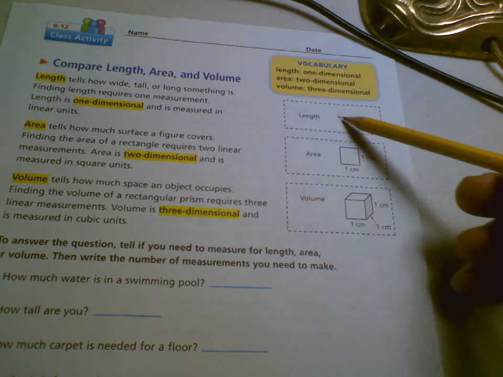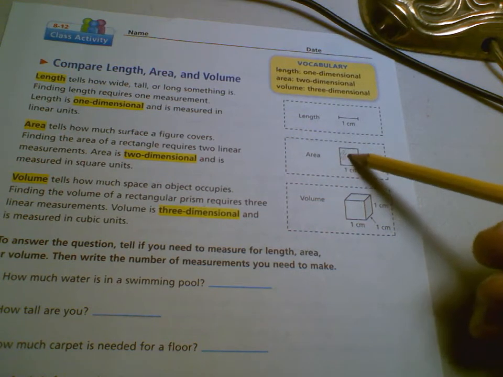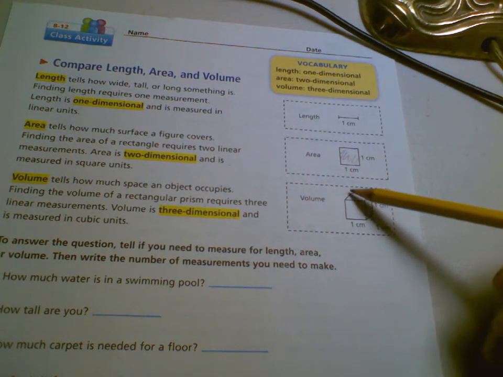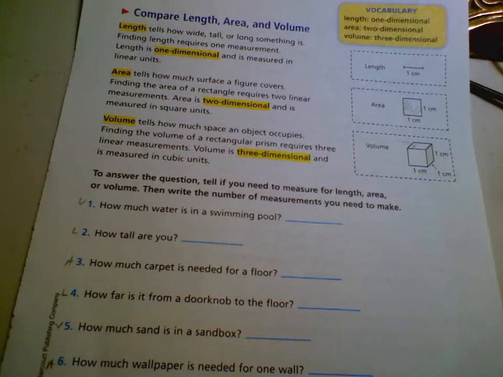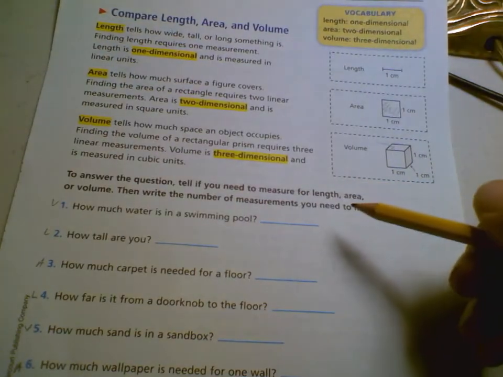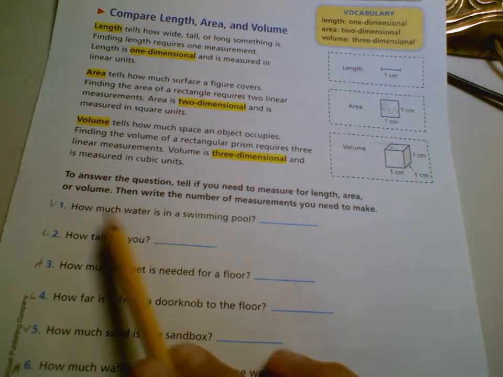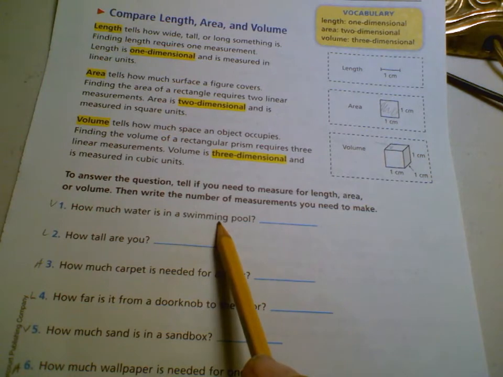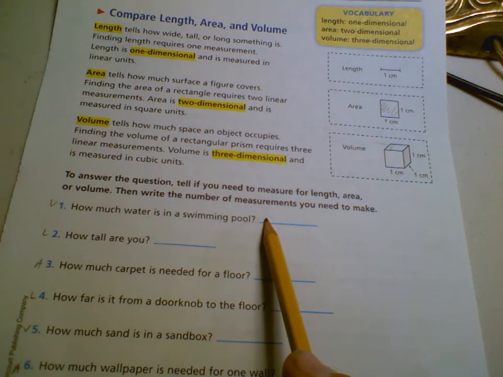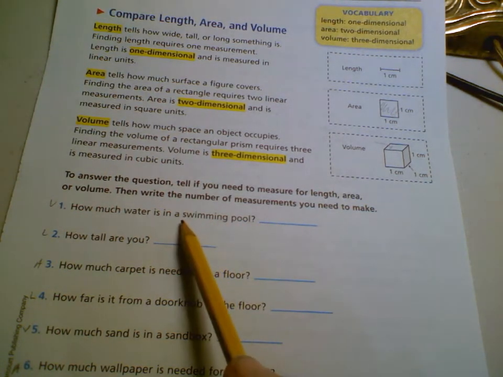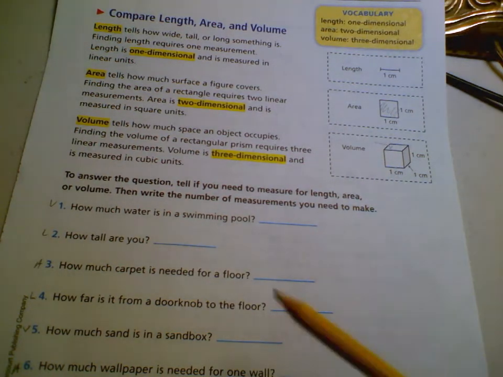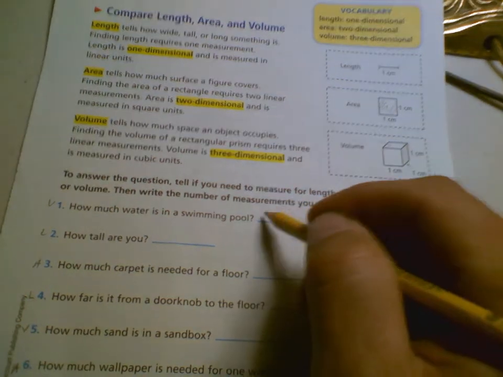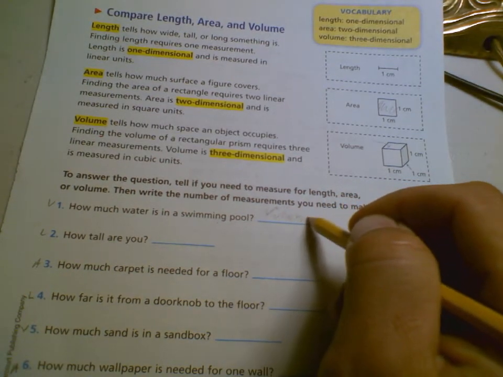So length is measuring something, area is how much something covers, and volume is how much space is inside of there. Your homework just asks you questions: should you use length, volume, or area? So you have to ask yourself, how much water is in a swimming pool? Are you going to use length, area, or volume? Well, let's think about it. A swimming pool has space, so you want to see how much it can hold. So that would be a volume.